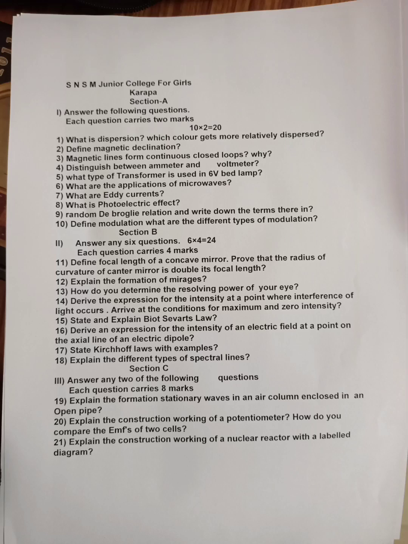SNSM Junior College for Girls, Karapa. Section A. I. Answer the following questions. Each question carries 2 marks. 10 times 2 equals 20.